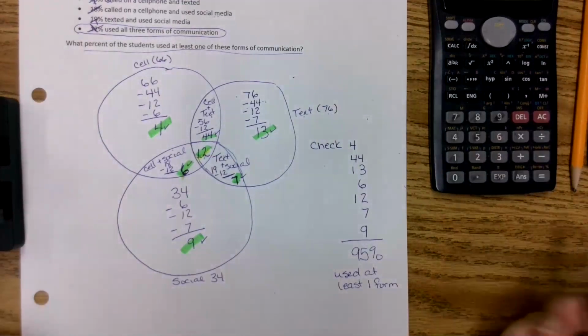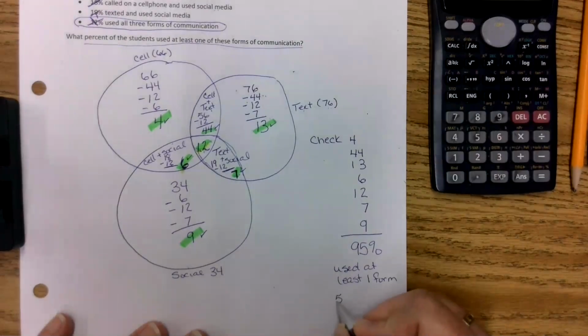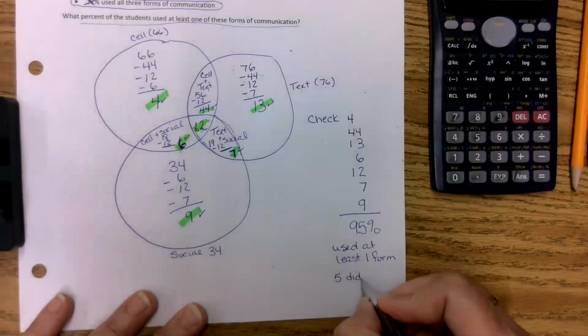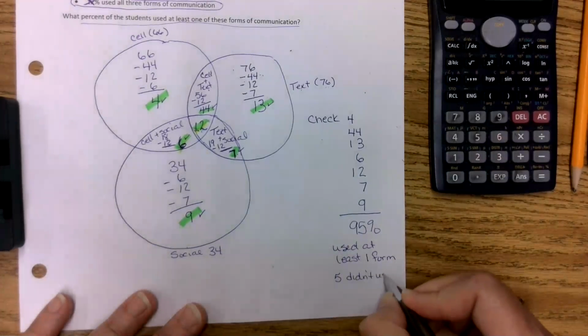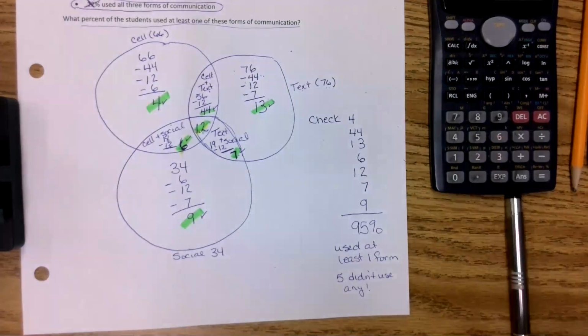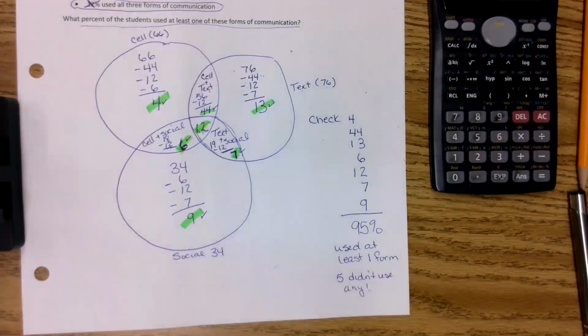Or 5%? Yes. I want to say 5% were grounded. All right, that was a trick question. I'm going to just pause this and I'm going to see if I can find the answer key. Make sure we're good.